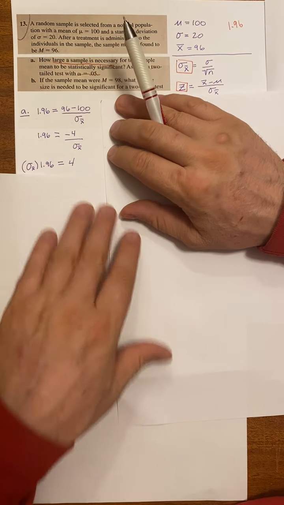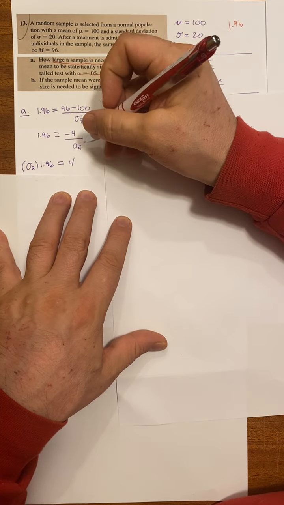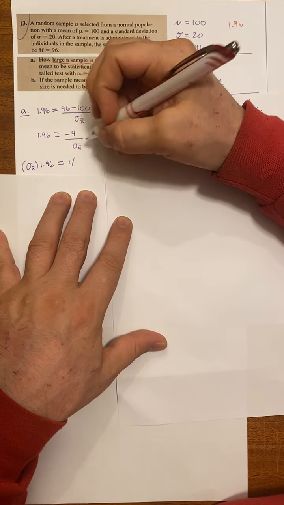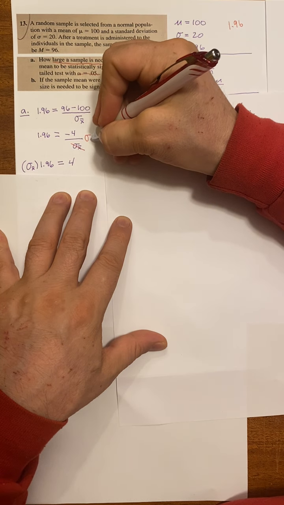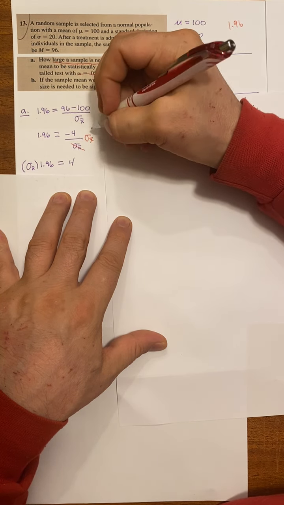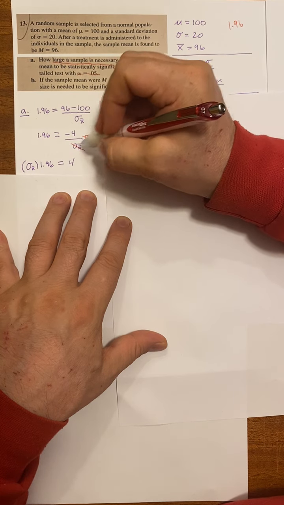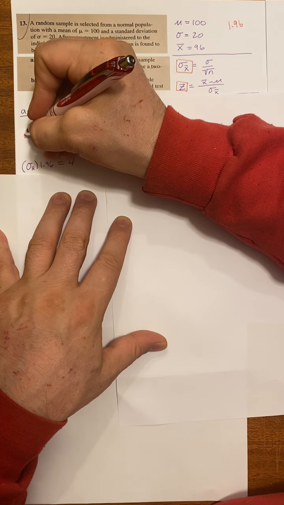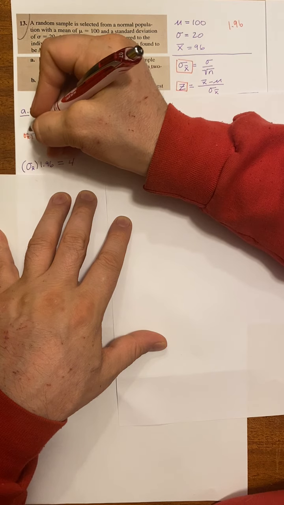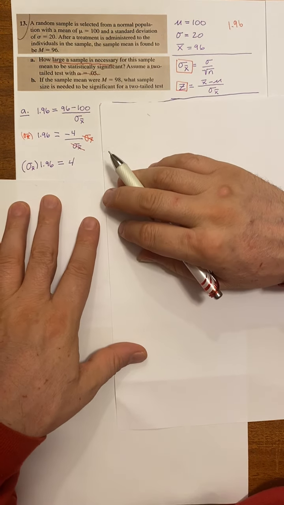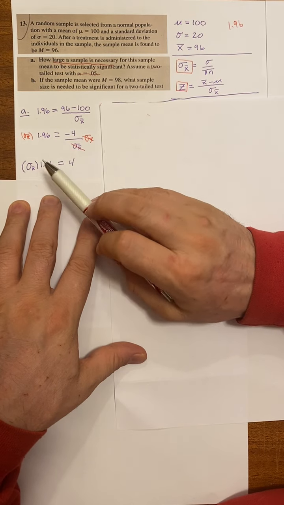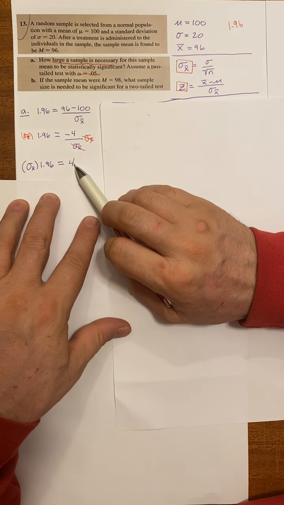So what I'm going to do is move it out of the denominator of this division problem. Right now it's part of a division problem, so I'm going to multiply it out. When I do, it cancels on that side, and I'll just bring it over and make it part of a multiplication problem on this side. So that leaves me with standard error times 1.96 equals 4.